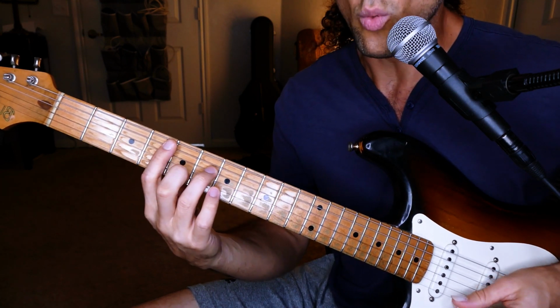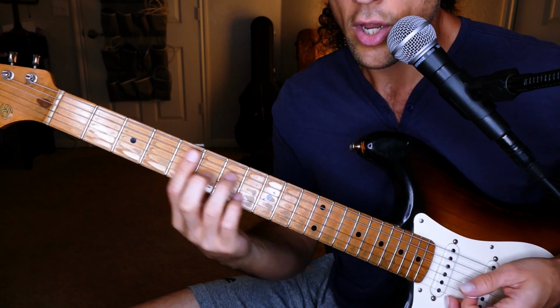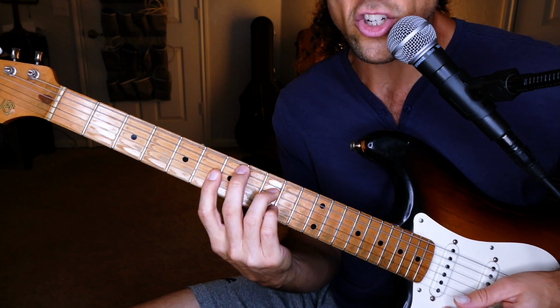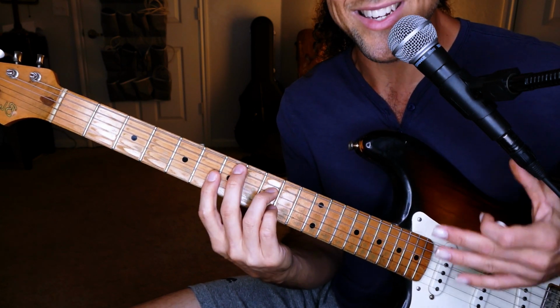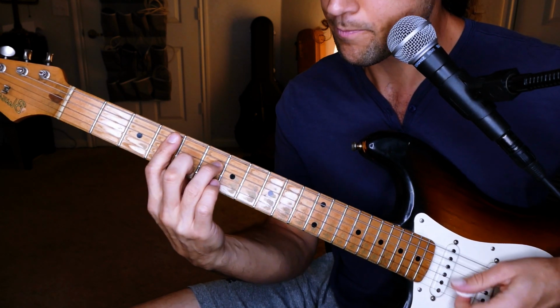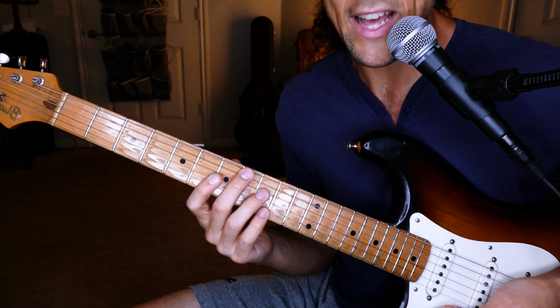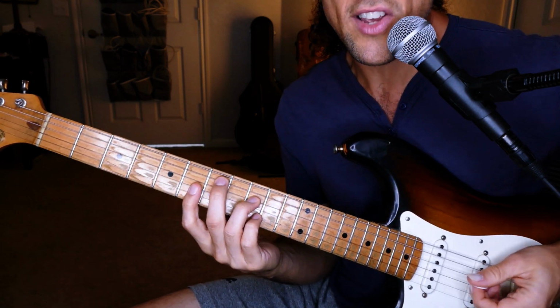So let's hear them. 1 in the bass, C sharp minor 7. Flat 3 in the bass, C sharp minor 7. Literally the same notes, just in a different order. And again, we have a different bass note. Just like that.